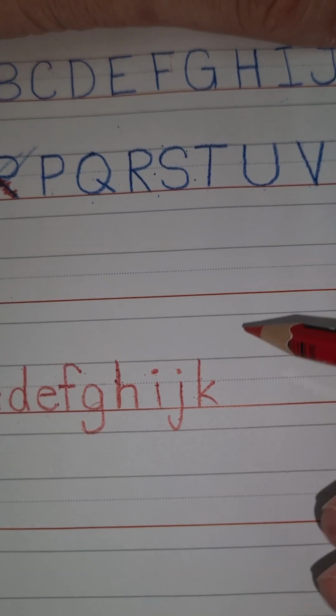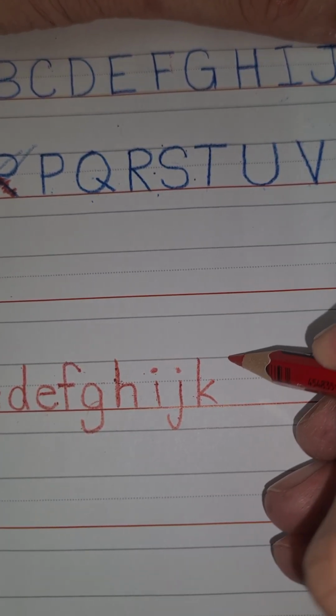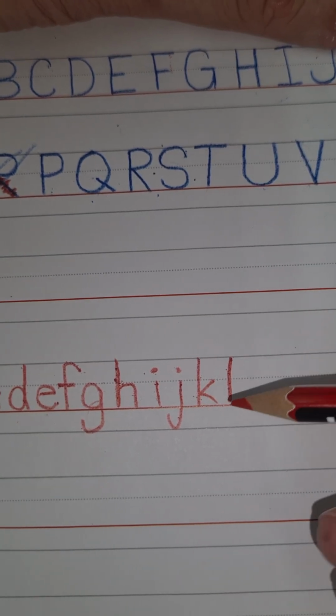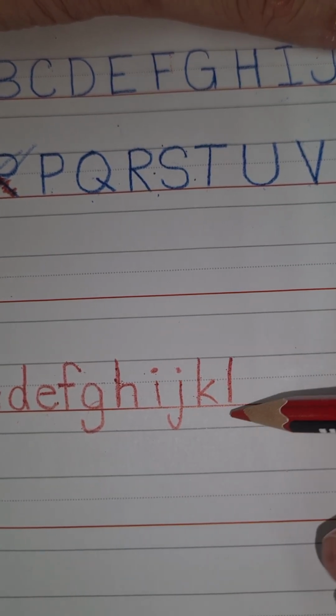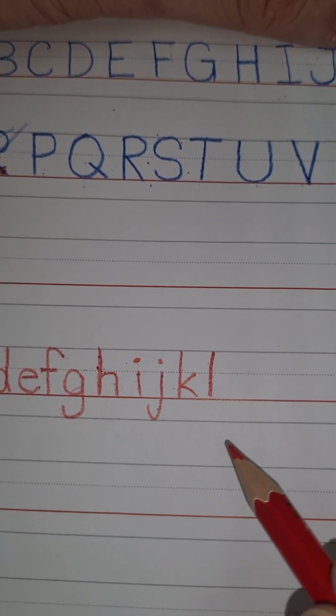Next is L. Super, super easy. Start at the top and go down. Finished. Take it down. That's all it is. Just the one down. L. Next is M.